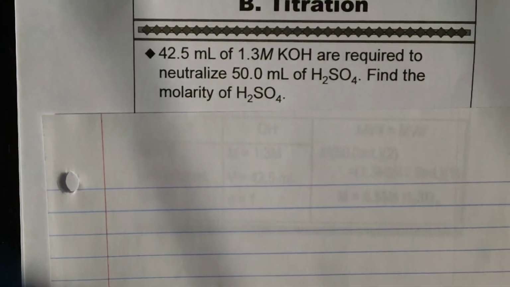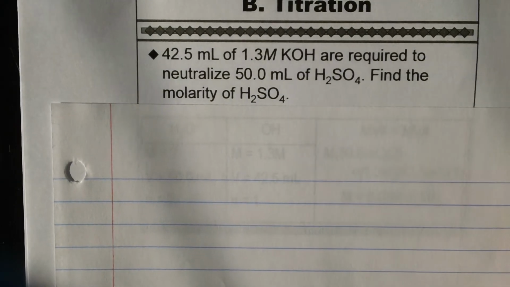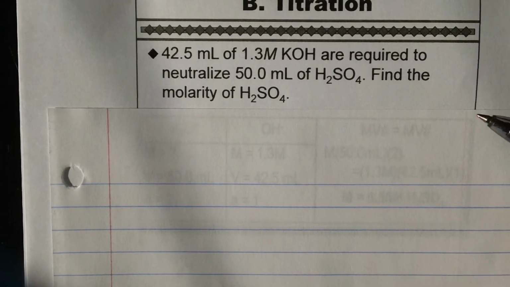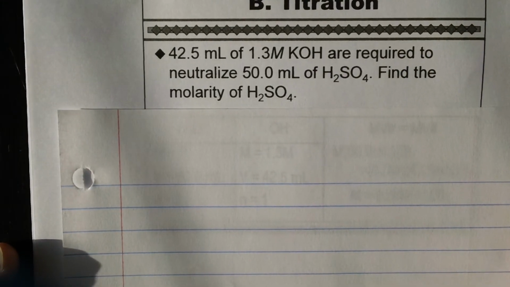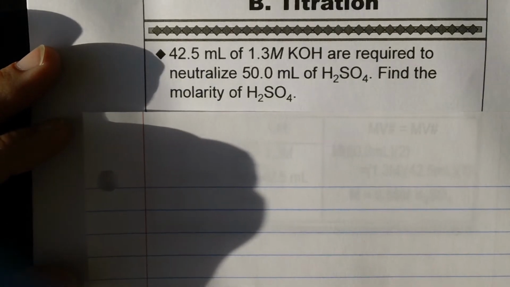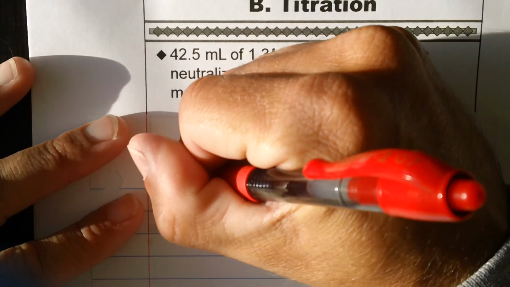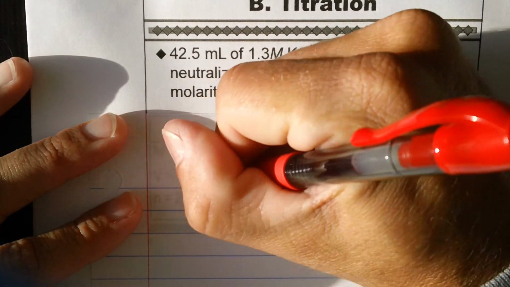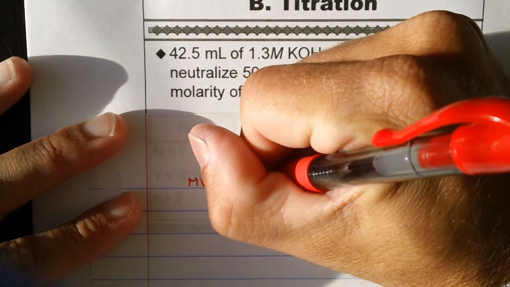So here is problem number one. Problem number one says 42.5 milliliters of 1.3 molar KOH are required to neutralize 50 mils of sulfuric acid. Find the molarity of the sulfuric acid. Every one of these problems is going to be an MVN equals MVN problem.